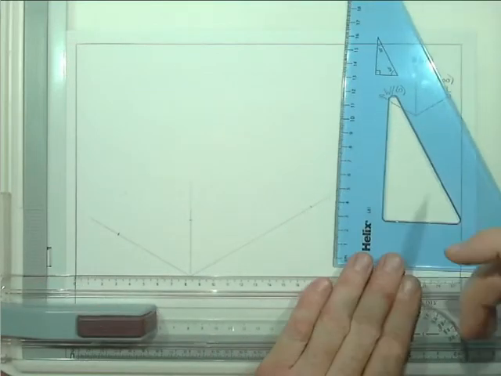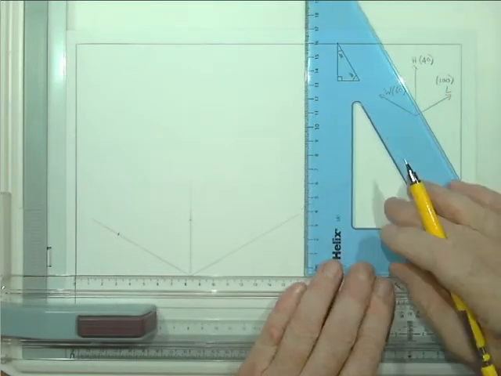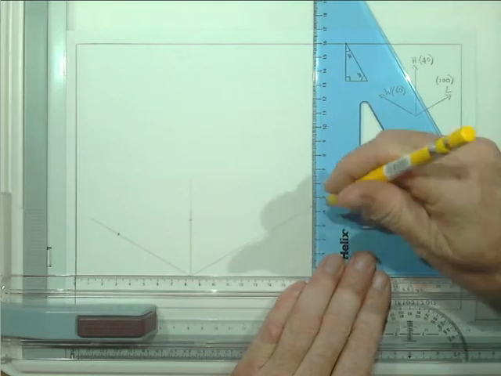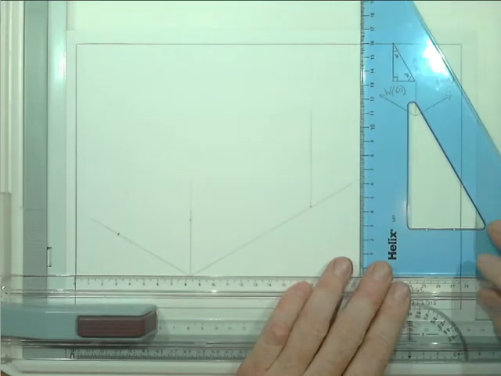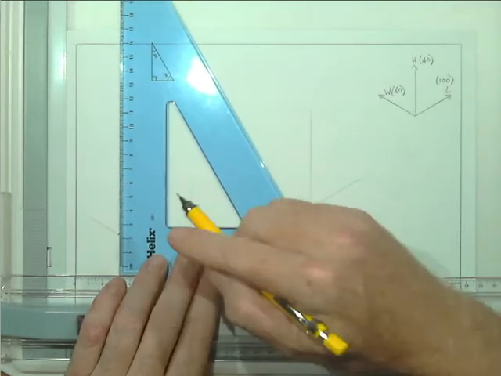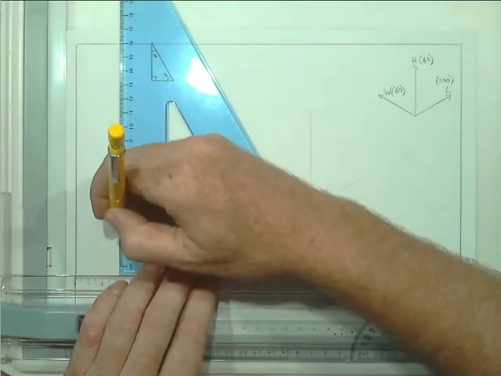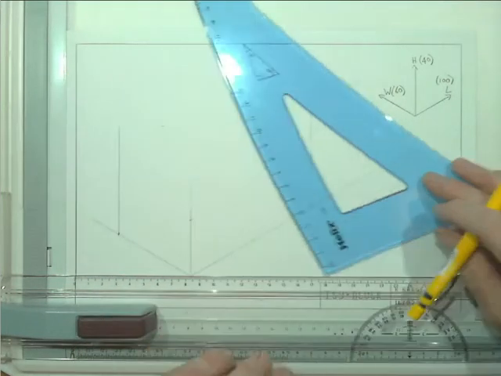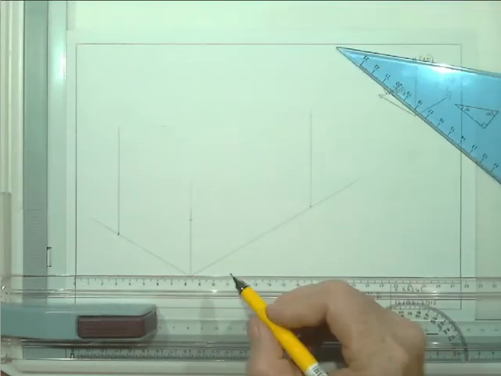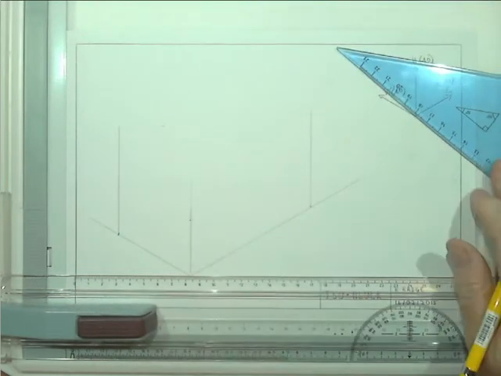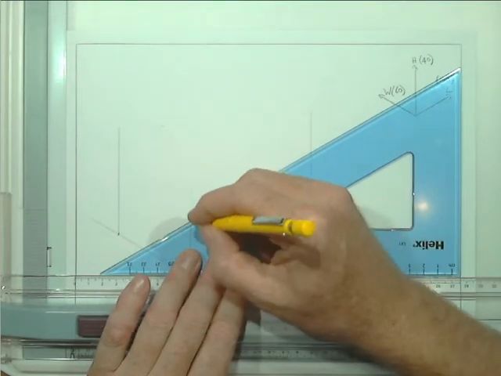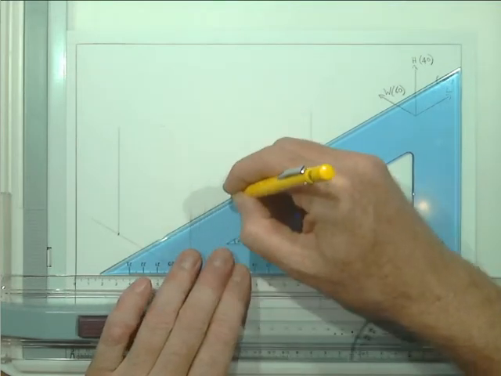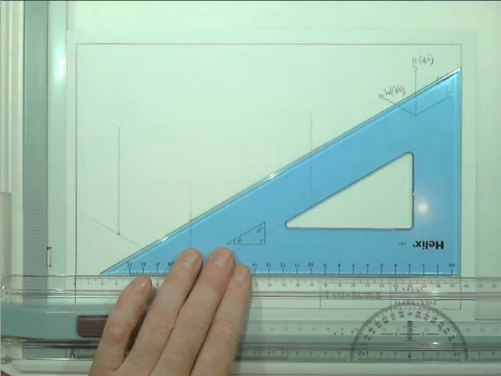So from this mark over here, I'm going to draw another height line. I draw it much longer than I need to. Likewise over here, I'm going to draw a height line longer than I need to. Then from this marking over here, I'm going to draw a length line. This length line is now on the top part of the block.